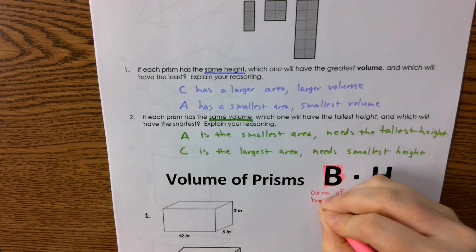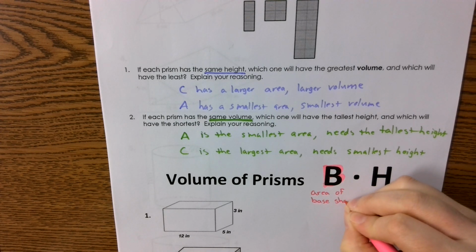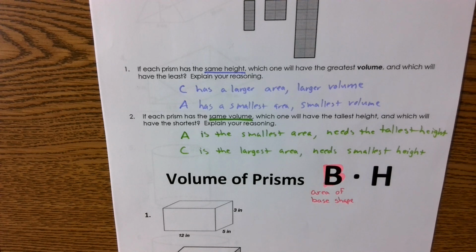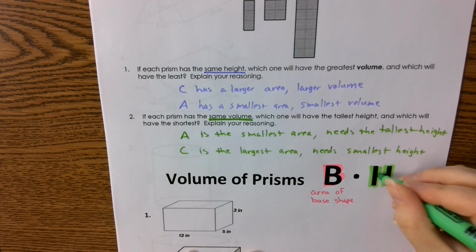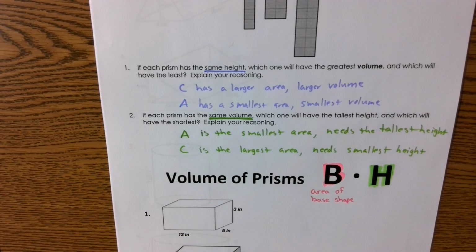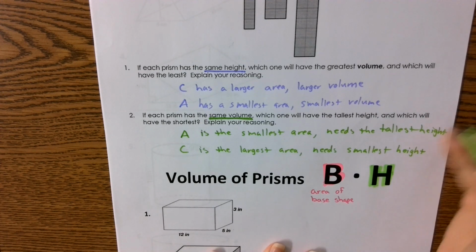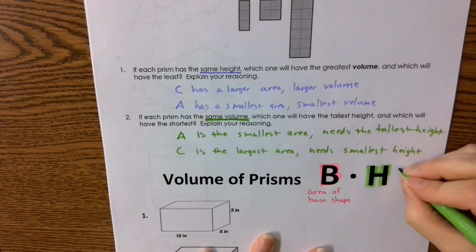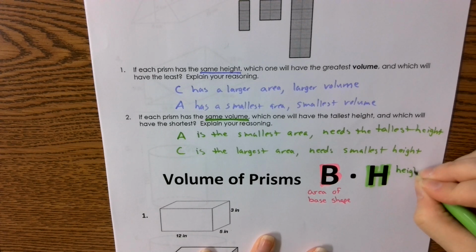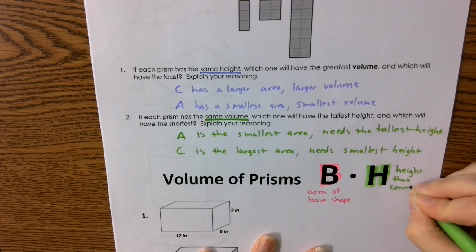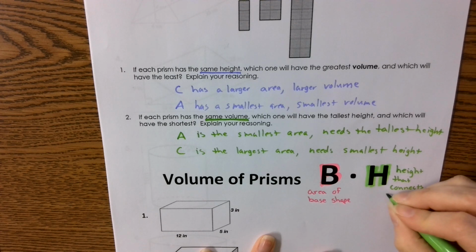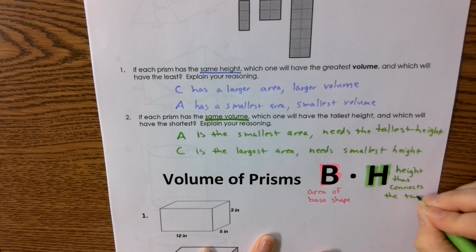And that capital H was going to represent the height that connects those two bases together. Because remember, if we're talking about a prism, we're talking about two identical base shapes that are connected together by a single measurement called height. So it's the height that connects the two bases.